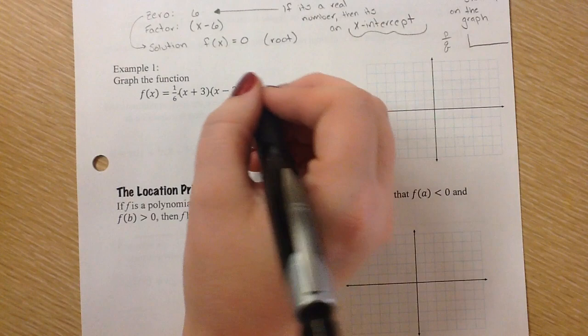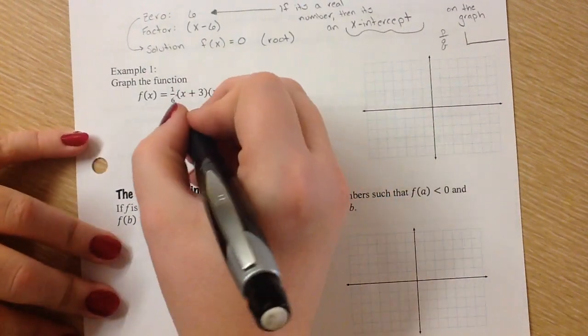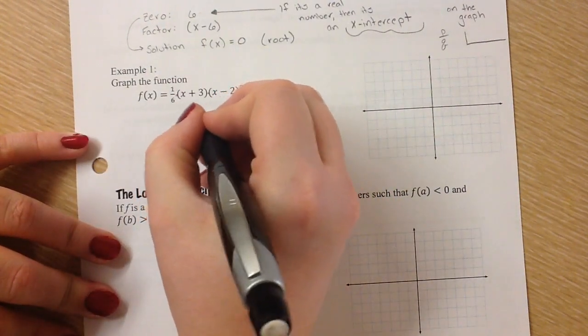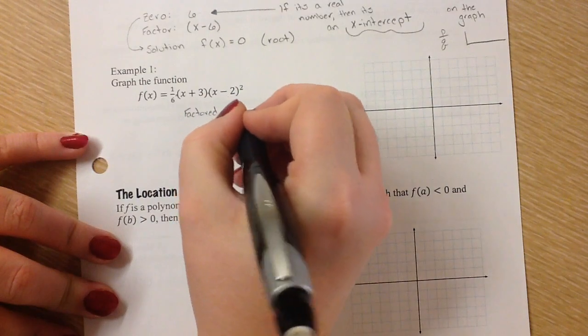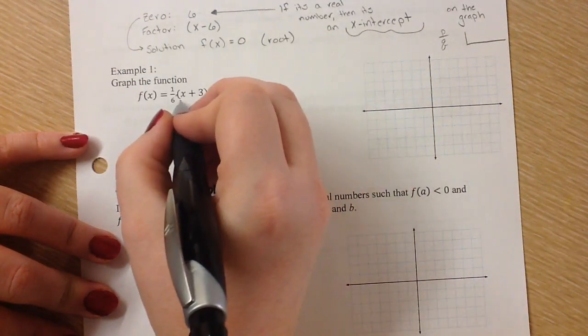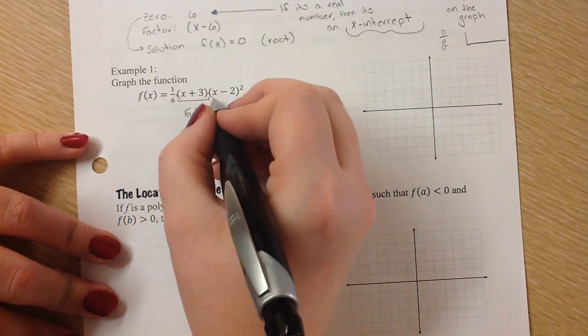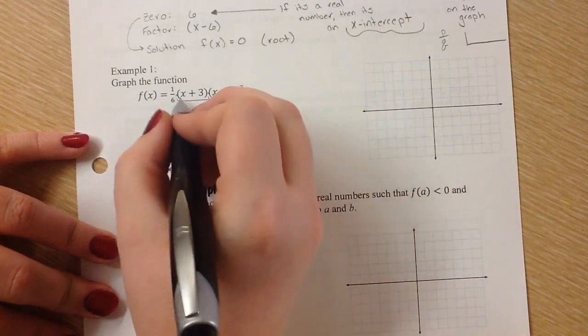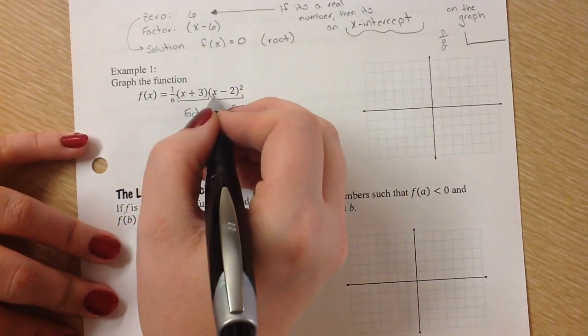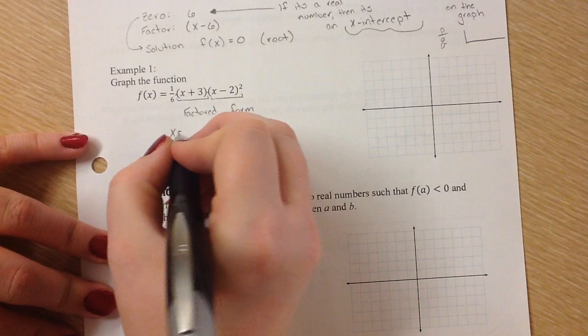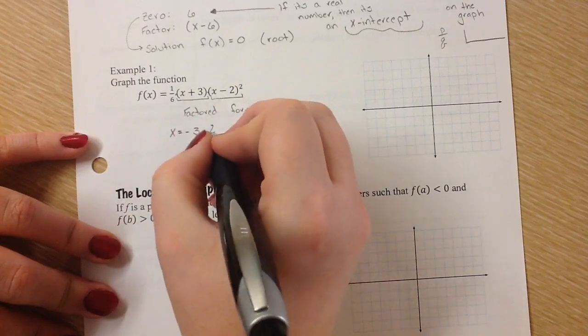So this is already in factored form. Here I have two factors. If x plus 3 is a factor, then x equals negative 3 is a 0.